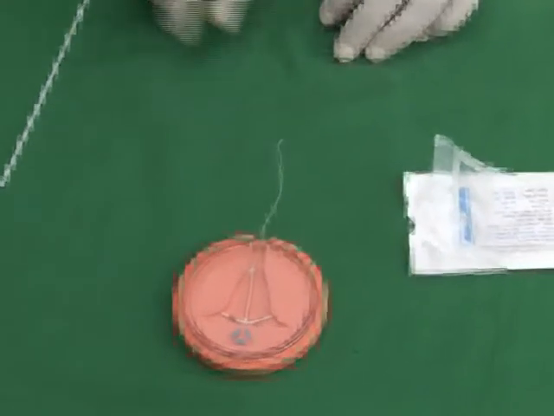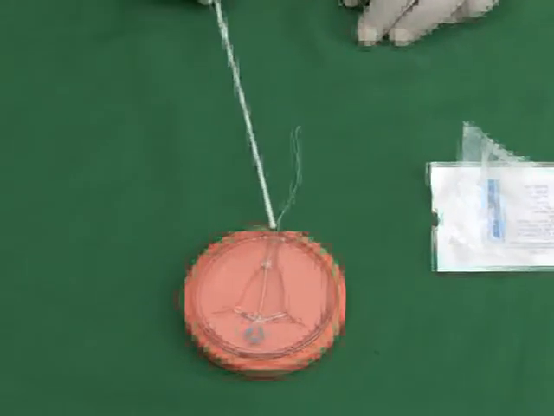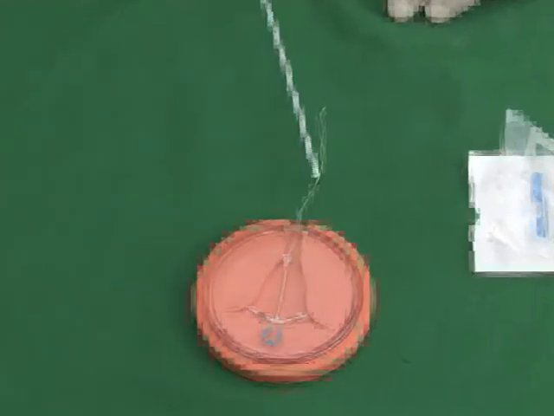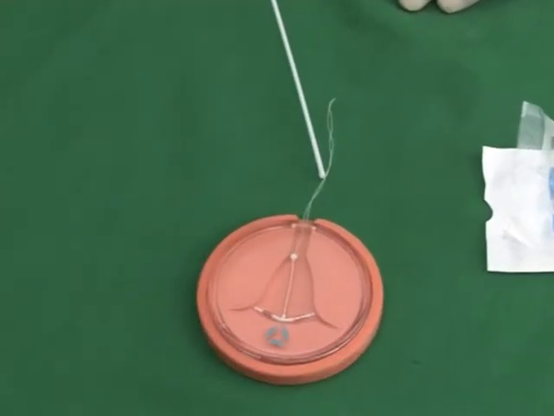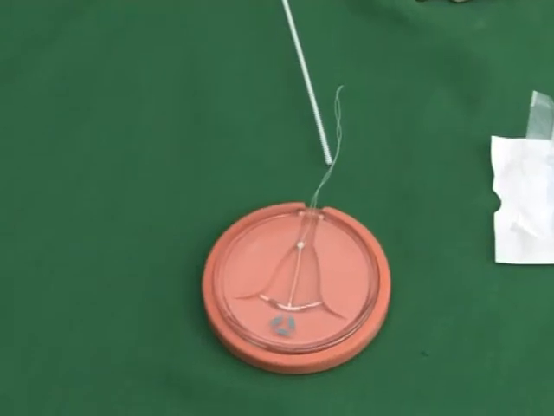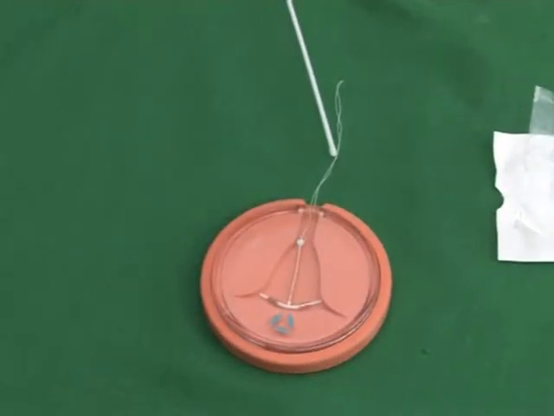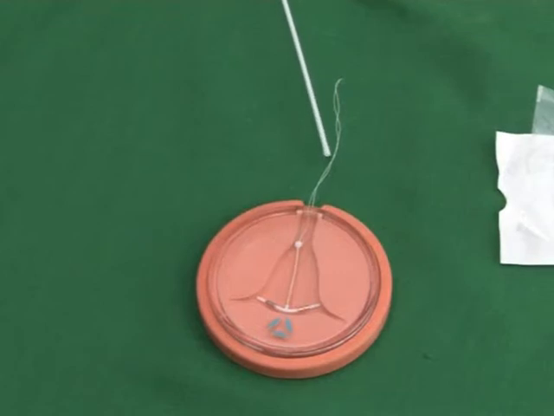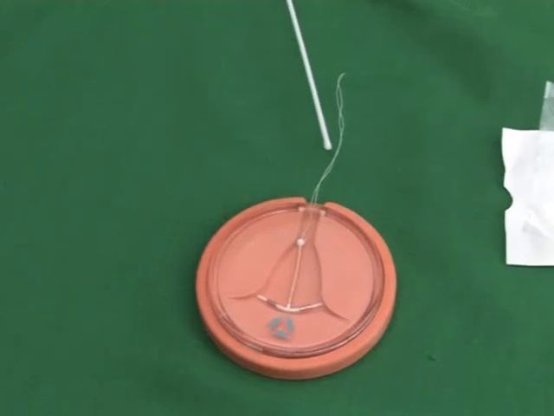The length of the thread can be cut about 3 to 4 centimeters below the cervix. This will help the patient to check the presence of the intrauterine device regularly by palpating the threads.